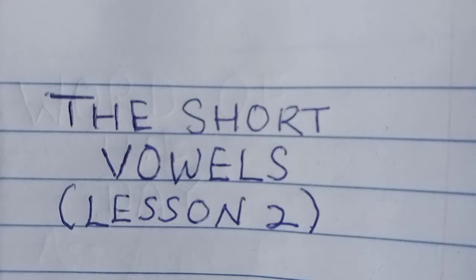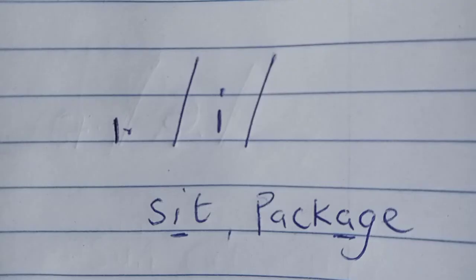Previously, we introduced monophthongs, and we said that monophthongs are sounds that consist of one phonetic symbol. And we mentioned that we have two divisions of monophthongs. We have 7 short vowels and 5 long vowels. And in our previous lesson, we looked at 3 short vowels, if you remember. Yes, we looked at I, that's I, as in sit and package.